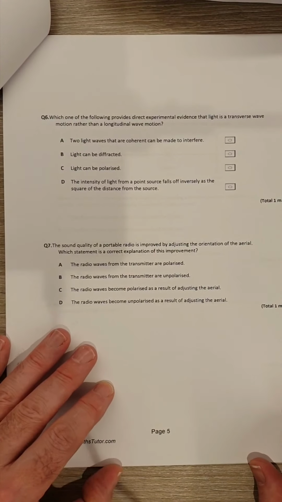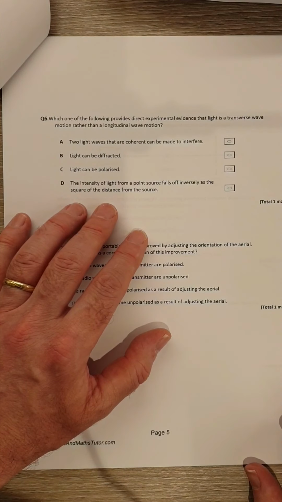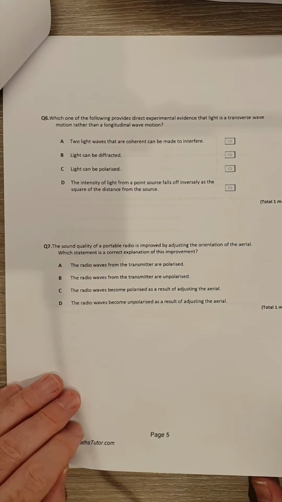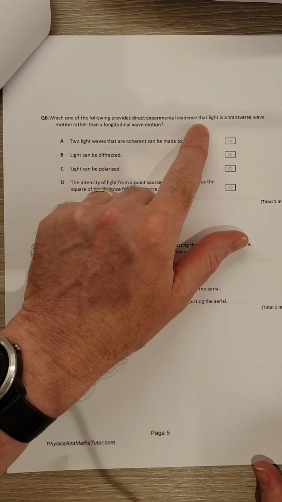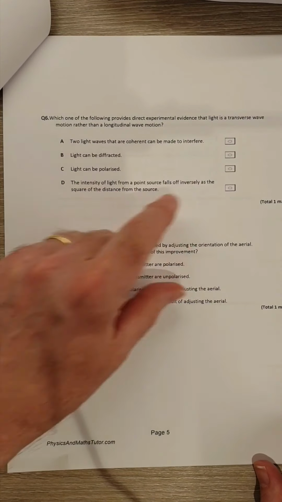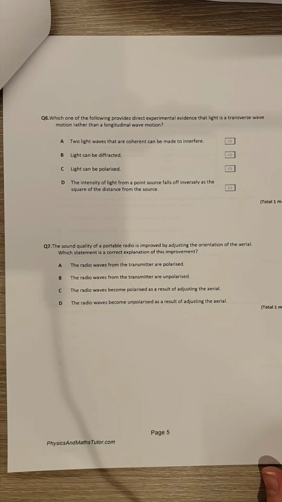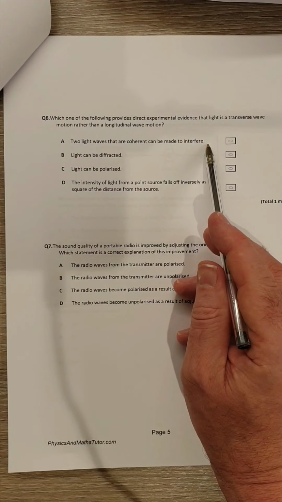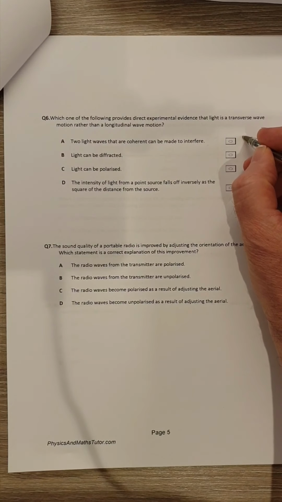Right, question 6. Which one of the following provides direct experimental evidence that light is a transverse wave motion rather than a longitudinal wave motion? So two light waves that are coherent can be made to interfere. This is not true.